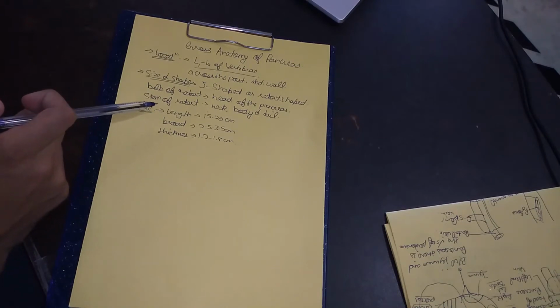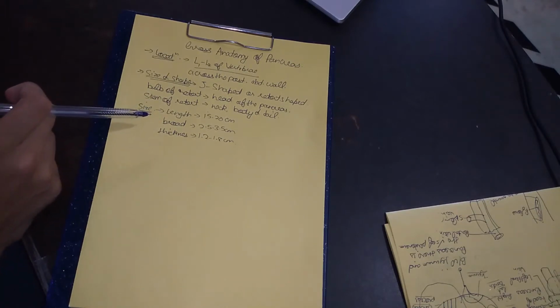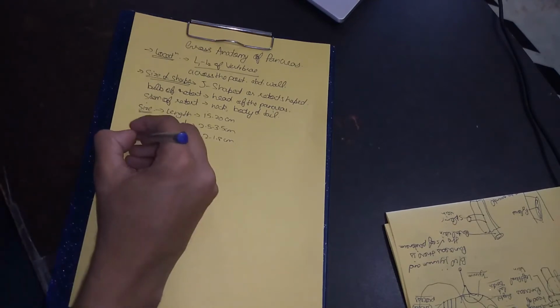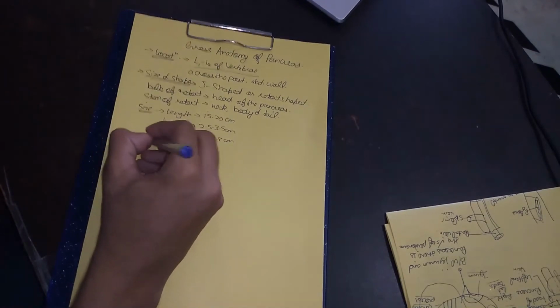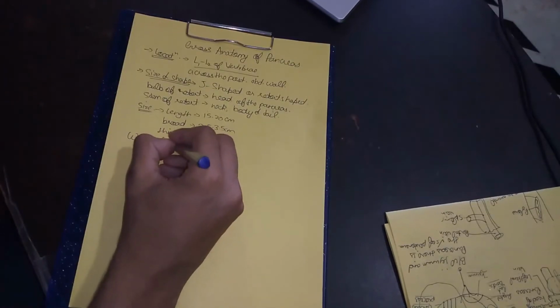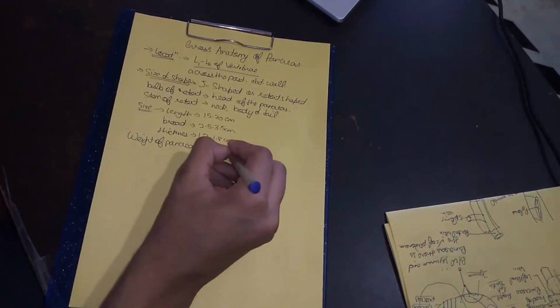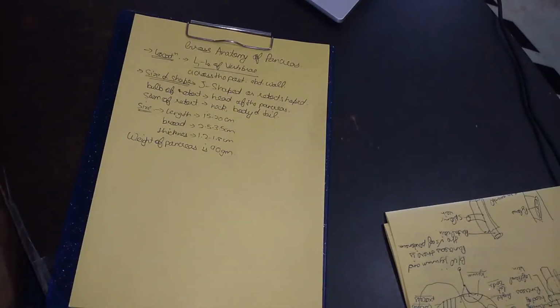The length is 15 to 20 centimeters, so it is an elongated organ, and the thickness is 1.2 to 1.8 centimeters. The weight of the pancreas is 90 grams.